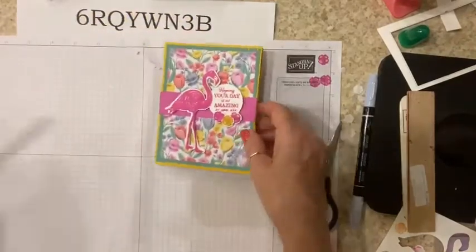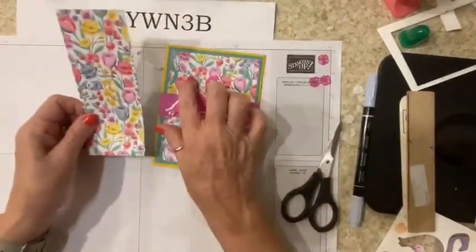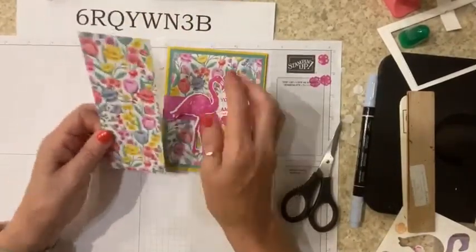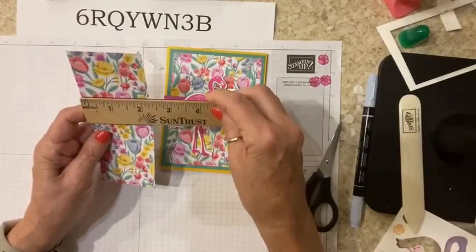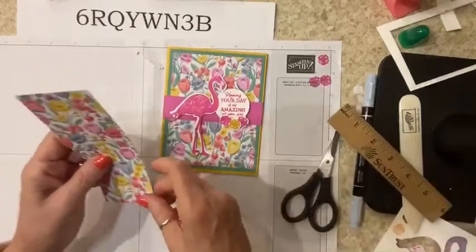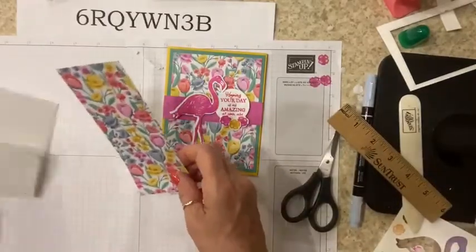Okay, now, this is the other piece that we cut off because I cut this at 3 3/4. So this left me 2 1/4. So what we're going to do is we're going to add this.